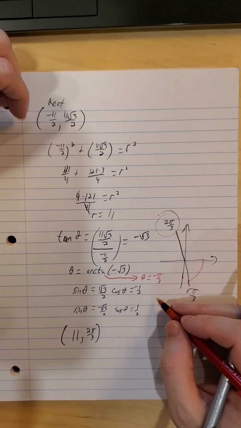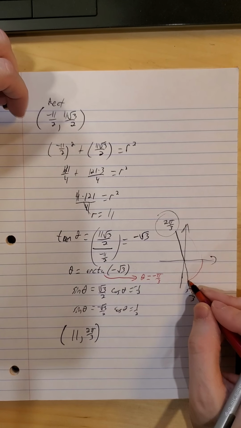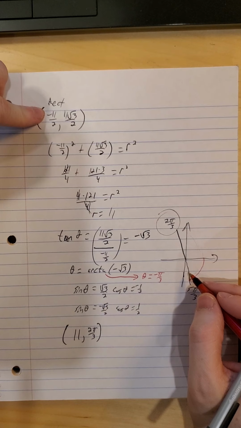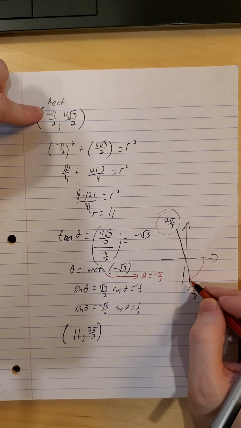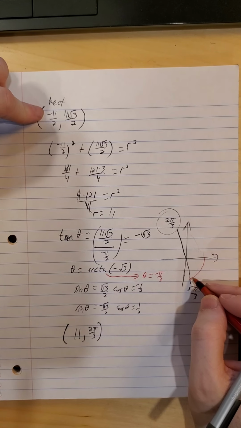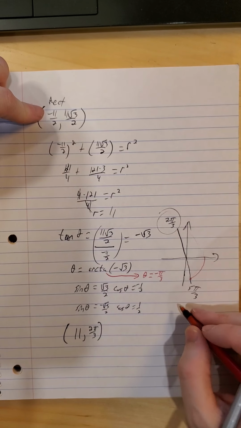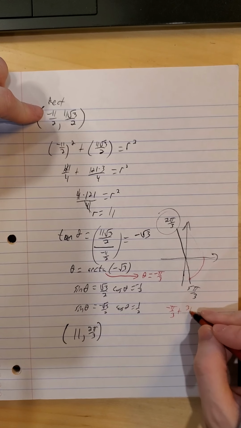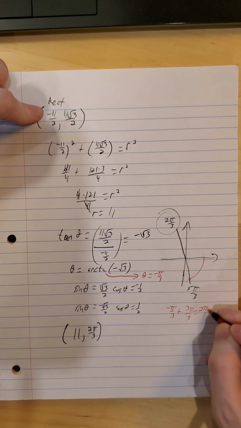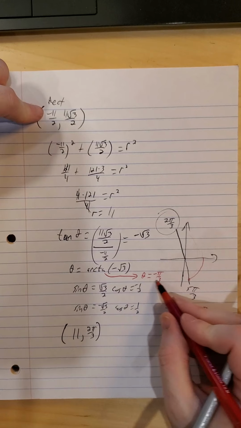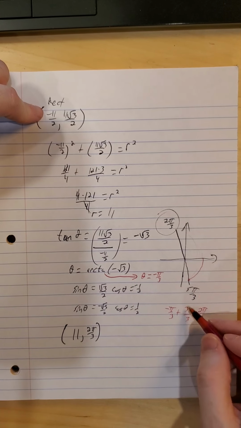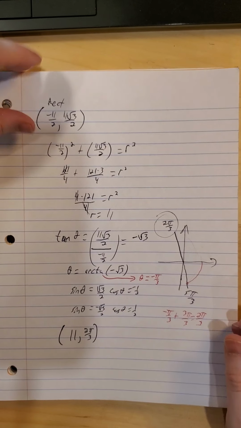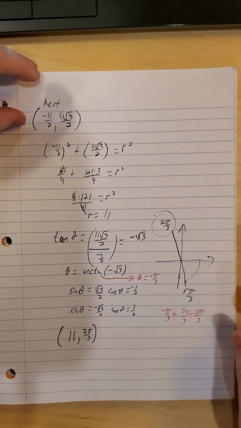If we want to land in the correct quadrant, notice this one we were in Q2, not Q4. We just go ahead and add 180 degrees to that. So negative pi over 3 plus pi, so 3 pi over 3, is 2 pi over 3. So you can either use the more formal definition of it, or you can just sketch it out real quick. I find sketching it out a little bit easier.